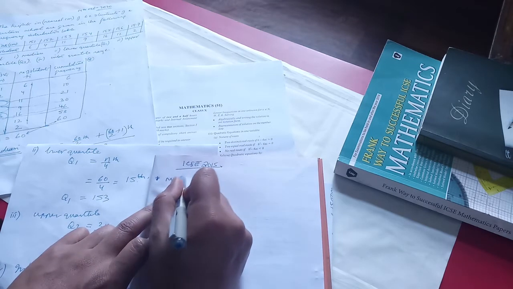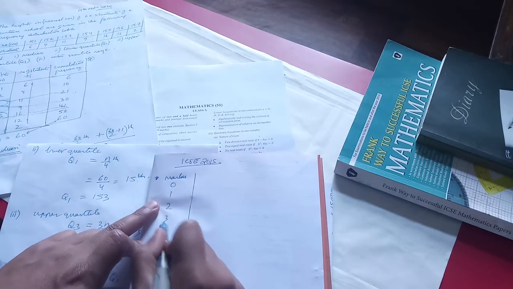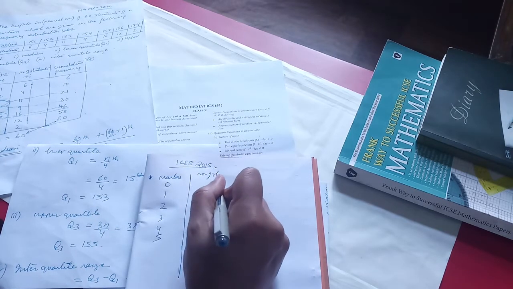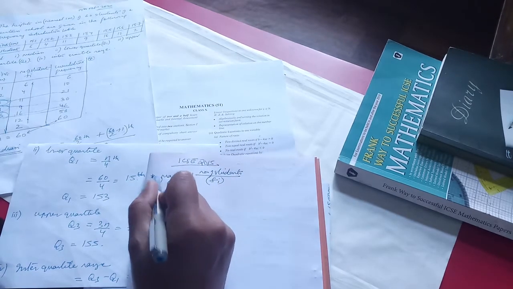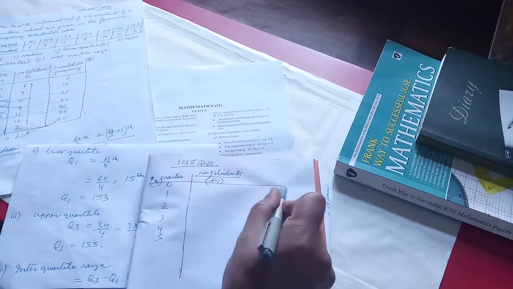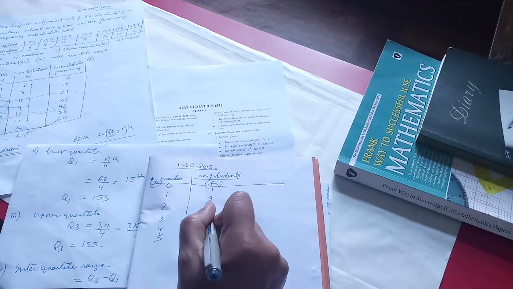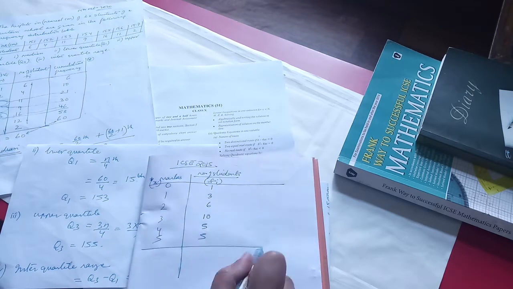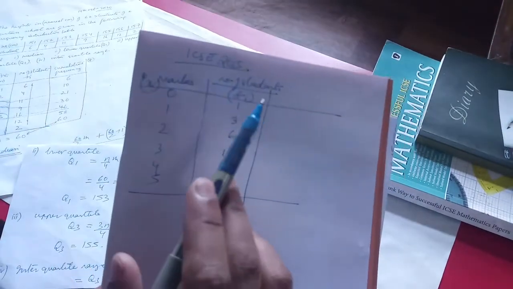The marks I'm going to write directly. The marks is starting from 0, 1, 2, 3, 4, 5. It is a 5 marks test. Then you have got the number of students, that is your Fi, this is your Xi. Okay, the number of students, how many students got 0? 1 got 0, then you have got 3, then you have got 6, then you have got 10, then you have got 5 and 5. The total number of students is 30. So this is your Xi and this is your Fi.